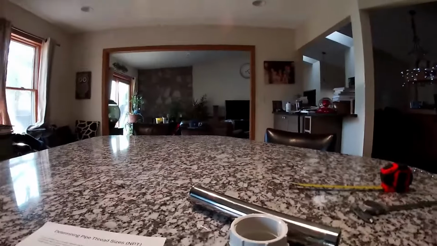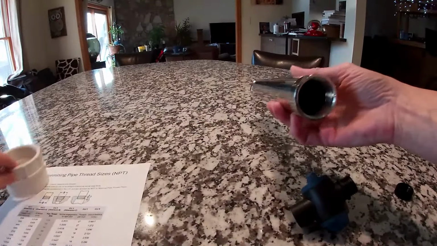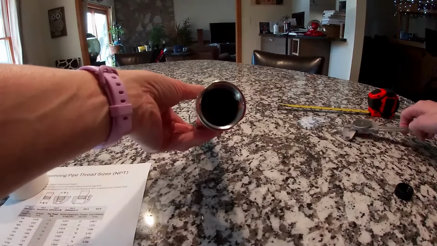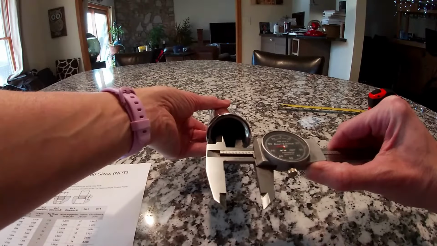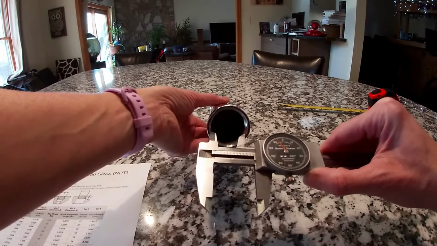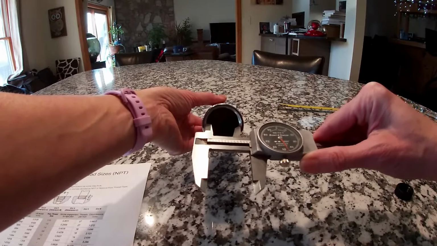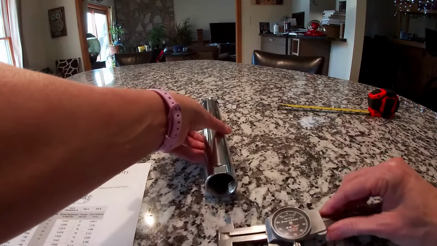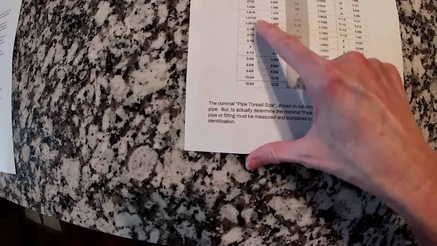For instance, let me show it to you. This item right here, I'm going to measure right on the inside here. We're going to say about 1 inch, 250 thousandths. Since I'm using decimal places, I'm going to look over here.